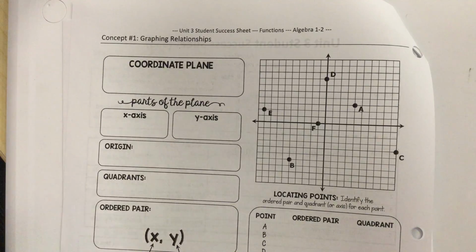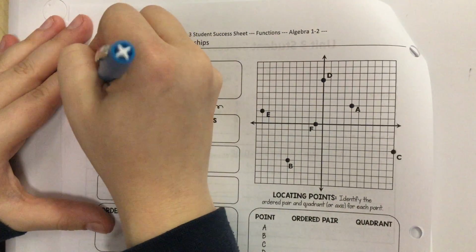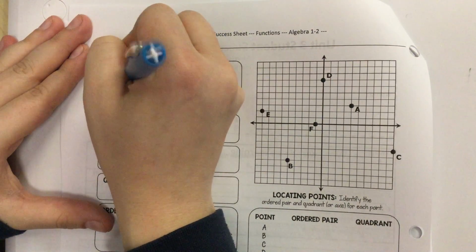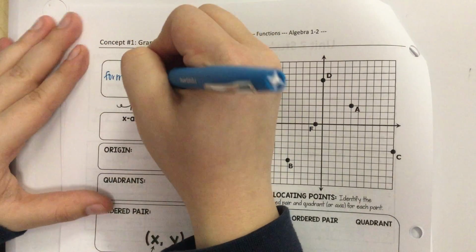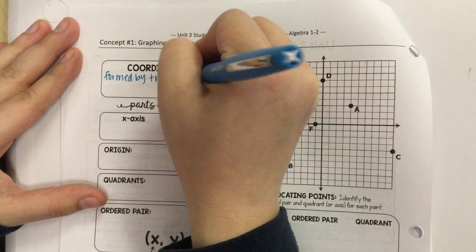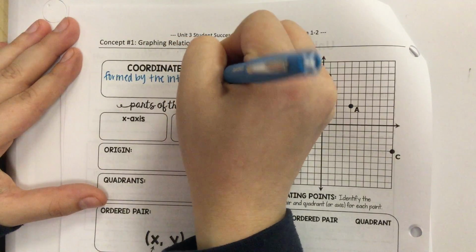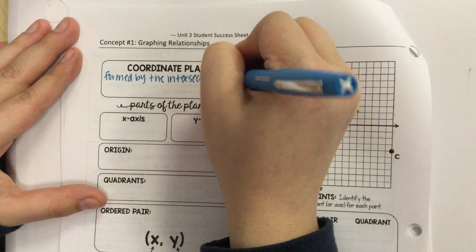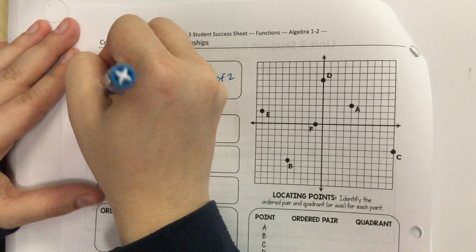And the coordinate plane is formed by the intersection of two number lines. We know what number lines are. We just did inequalities.